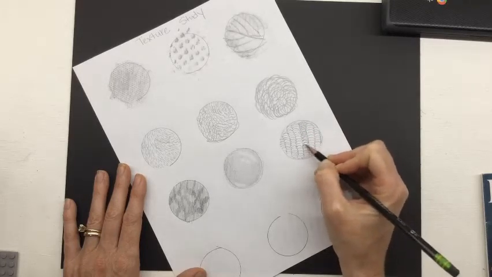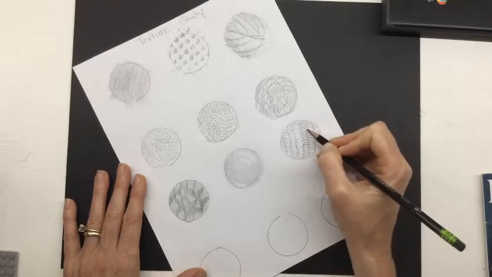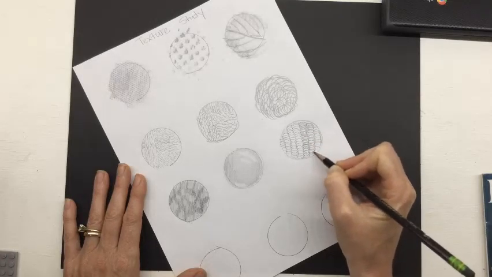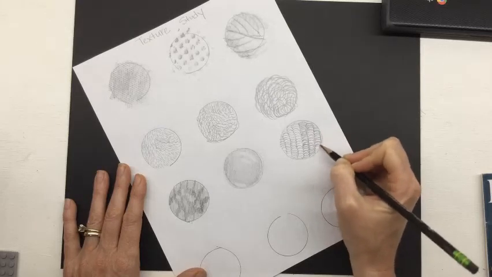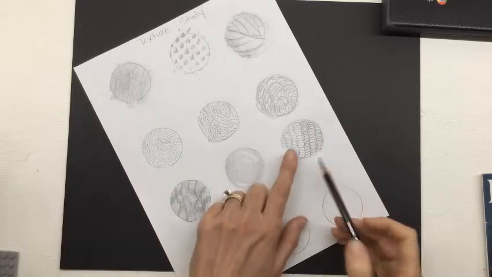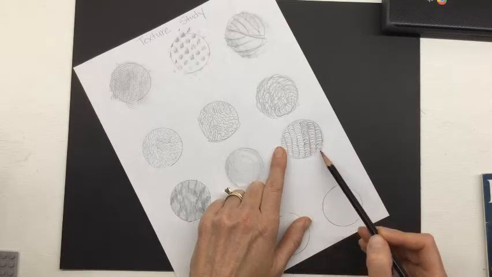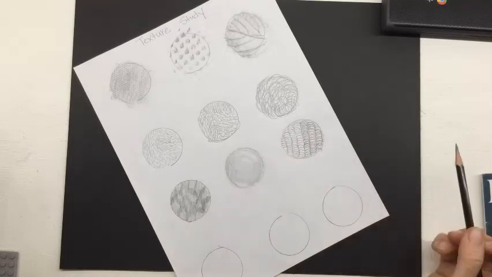So I'm going to start here. I'm just tracing back over these lines again, but I'm only going to do it on one side of my sample. And then I'm going to compare the two. So this side compared to this side, this definitely looks like it has a rougher texture. This looks like it has a smoother texture just because I added another layer.